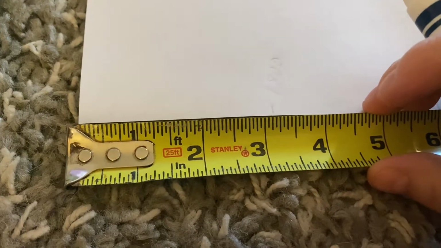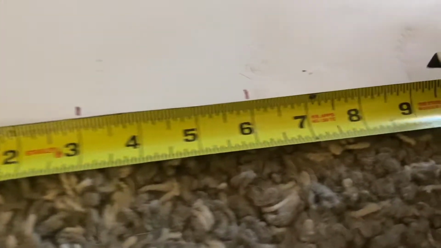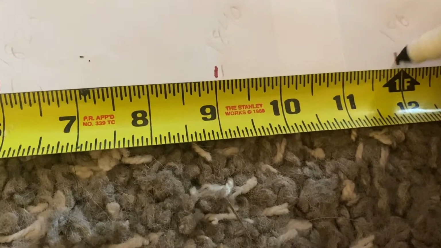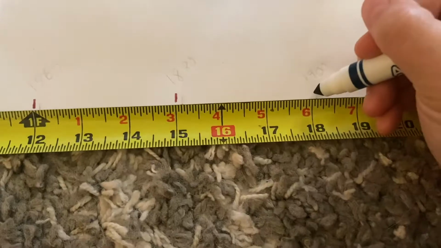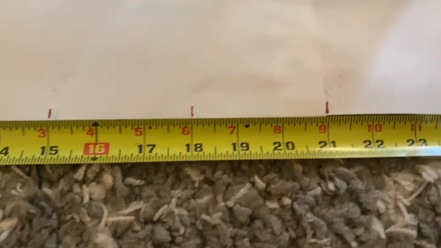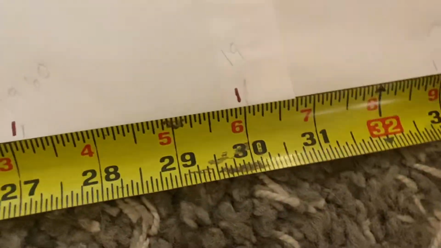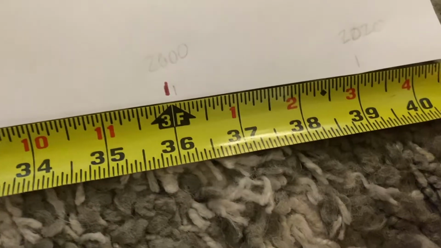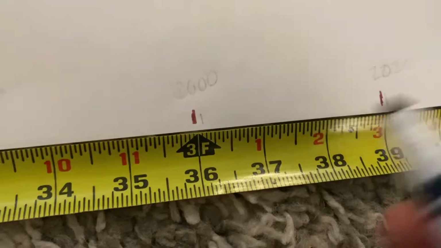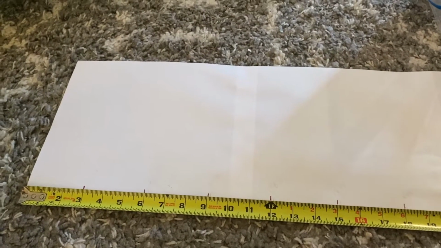So I'm going to come down to my timeline, and I'm going to mark every 3 inches. So 3, 6, 9, 12, 15, 18, 21, 24, 27, 30, 33, 36, 39. I know I said only 36, but I have room, so I'm going to go one more. And you probably saw a couple of years written down there. I was just noodling around with it. Those aren't my final years.